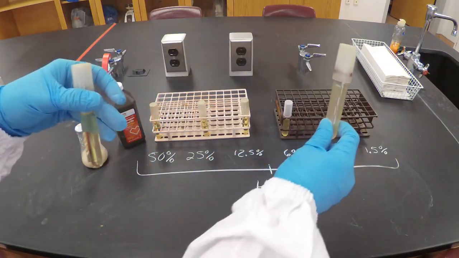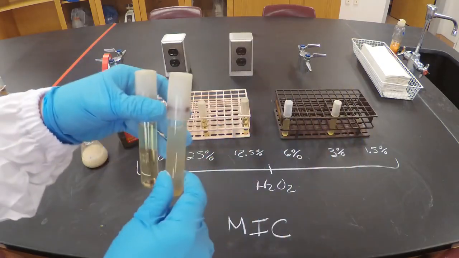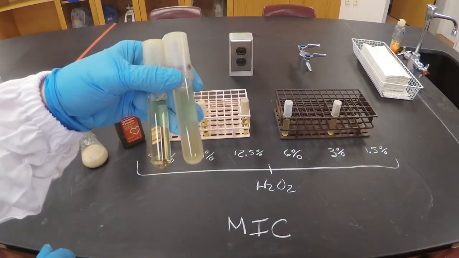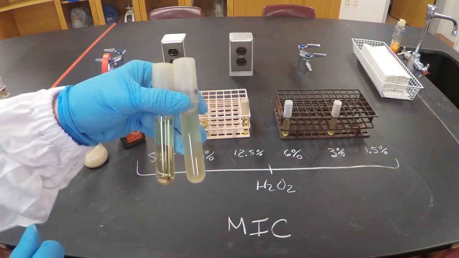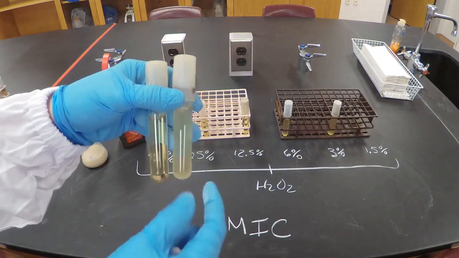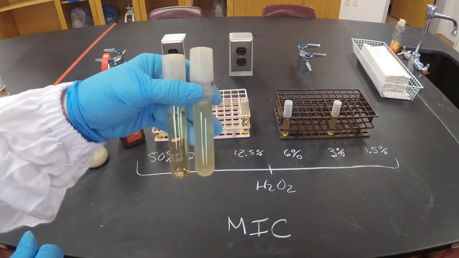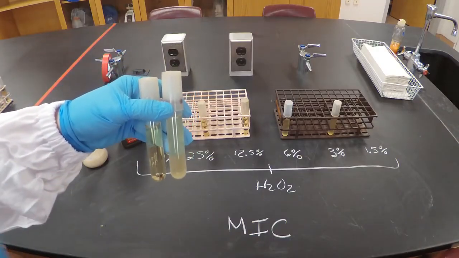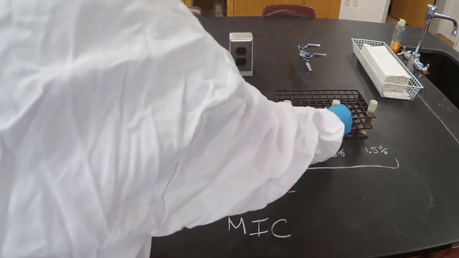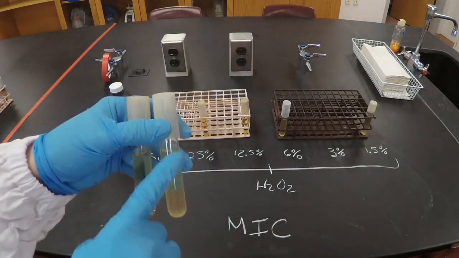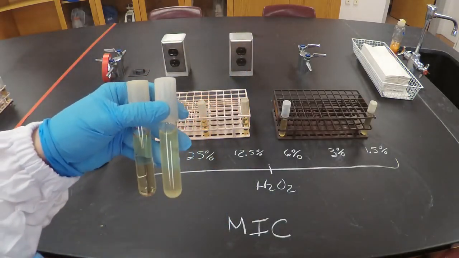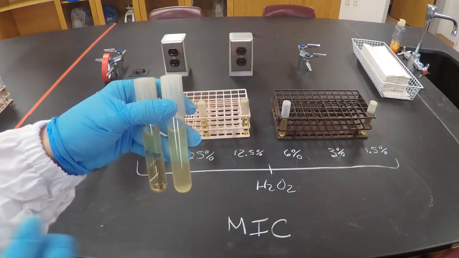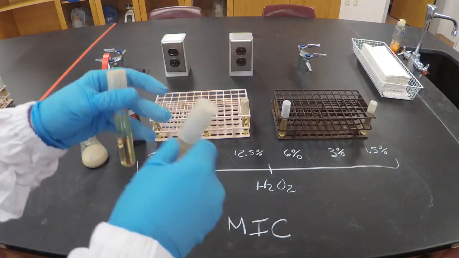And actually, let me start with 1.5. So this is the tube from 1.5% hydrogen peroxide, and if I compare it to my negative control, the tube that I didn't inoculate with any bacteria, you can see that the bacteria were able to grow. So that means that 1.5 wasn't enough to stop the bacteria from growing. Let's check 3%. Again, it looks very cloudy. So that means that the bacteria were able to grow in this tube also.